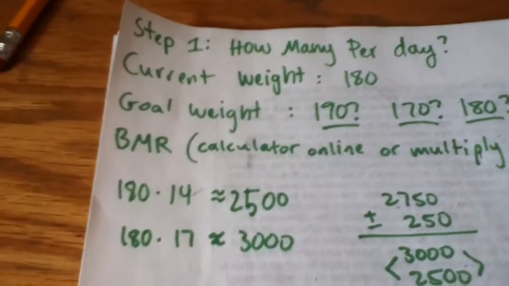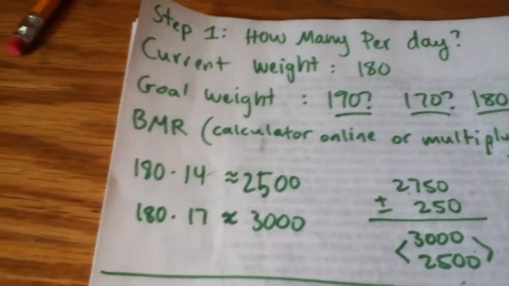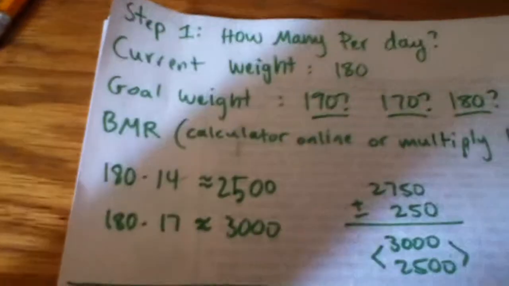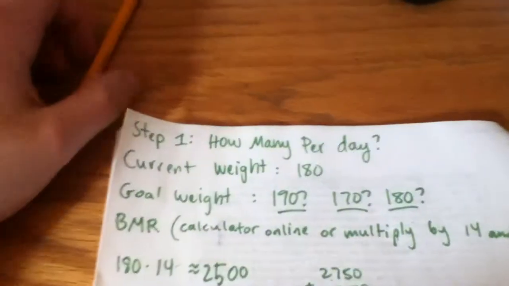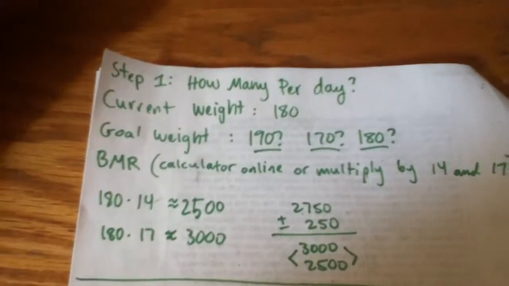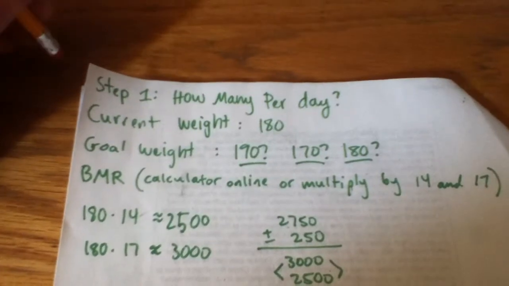Now, no one actually sits in bed all day. You got to go to work, go to school, work out, hang out with some people, walk around. Whatever you're doing all day, you need a certain amount of calories.